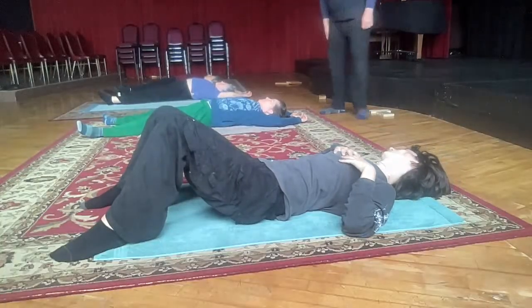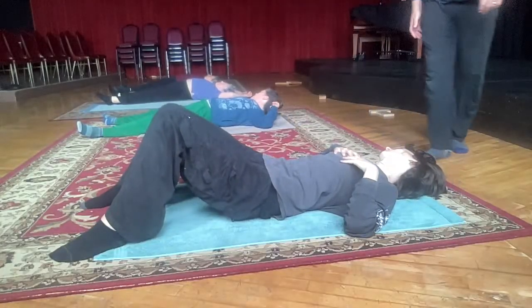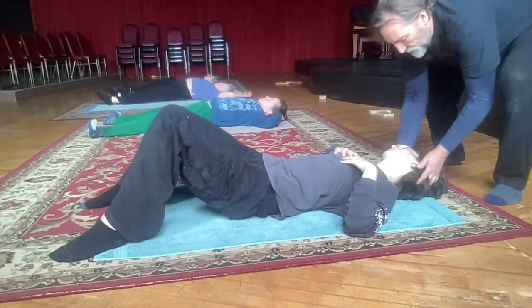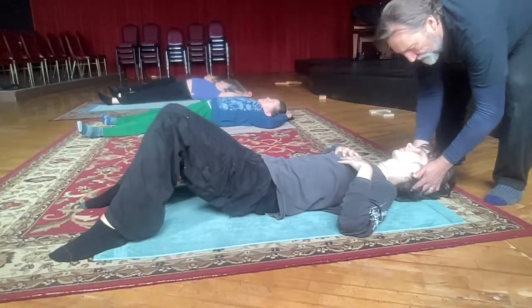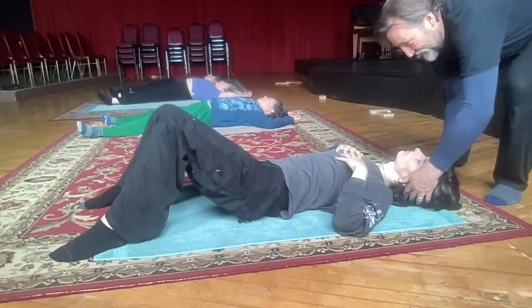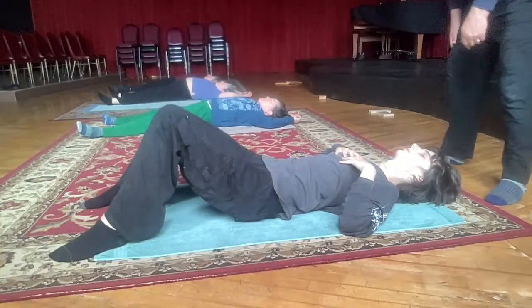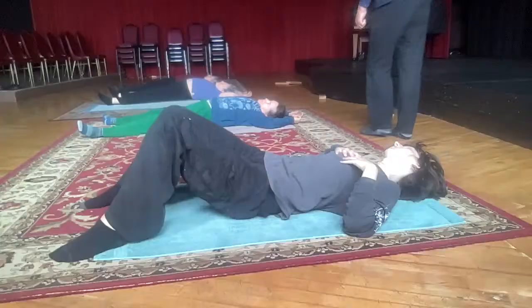You can see if you can rub the back of your head on the floor like a baby would. So there's this idea of the baby, yes, like that. That's it.